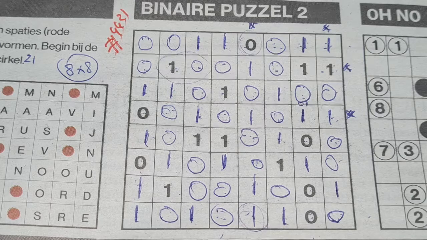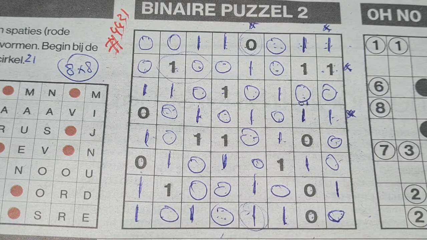Yeah, you need to compare, otherwise it will be difficult. And I like this one, yes, I really do.